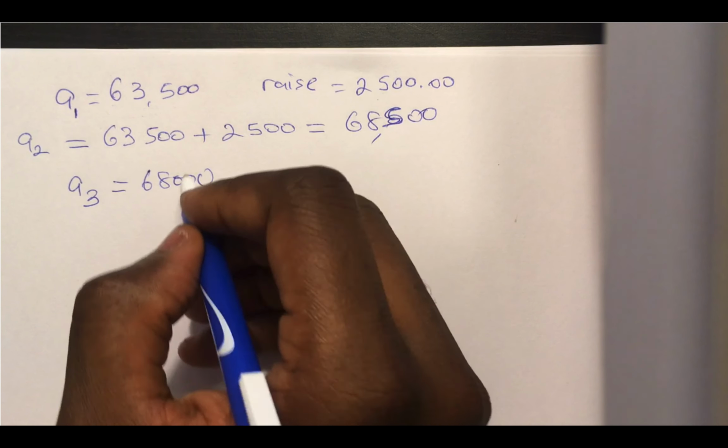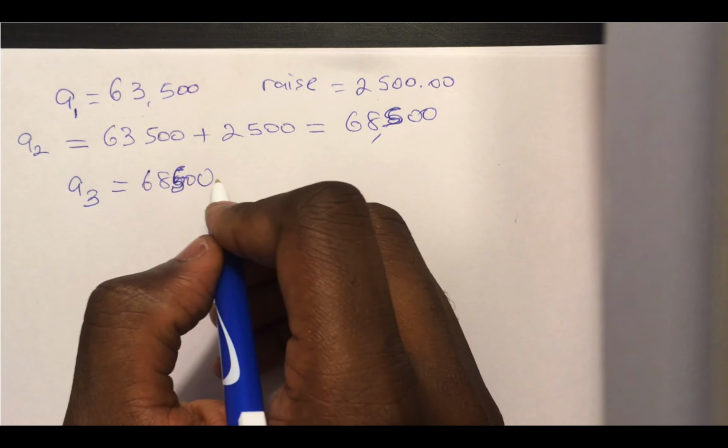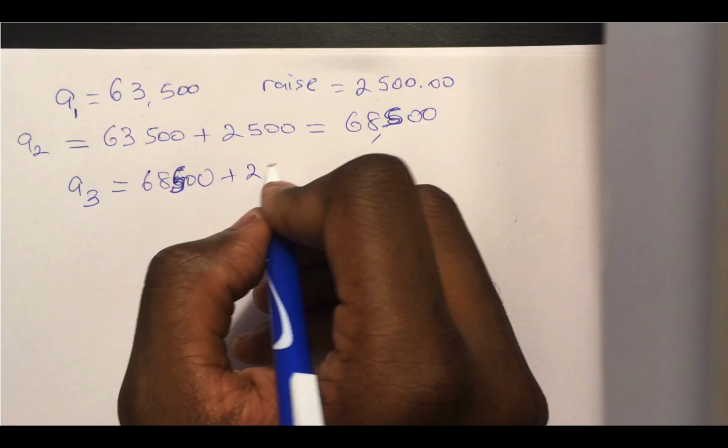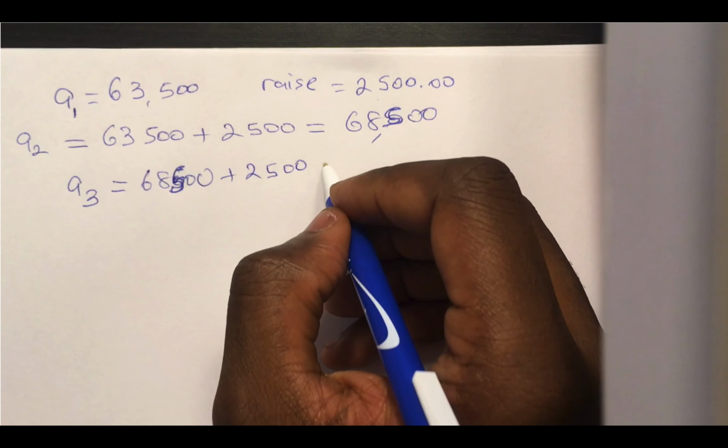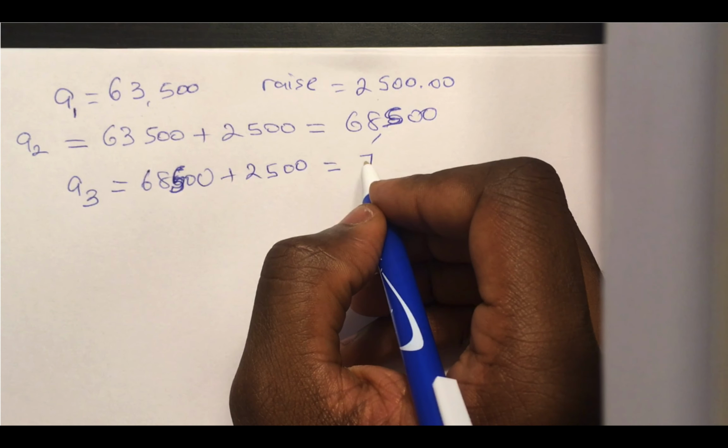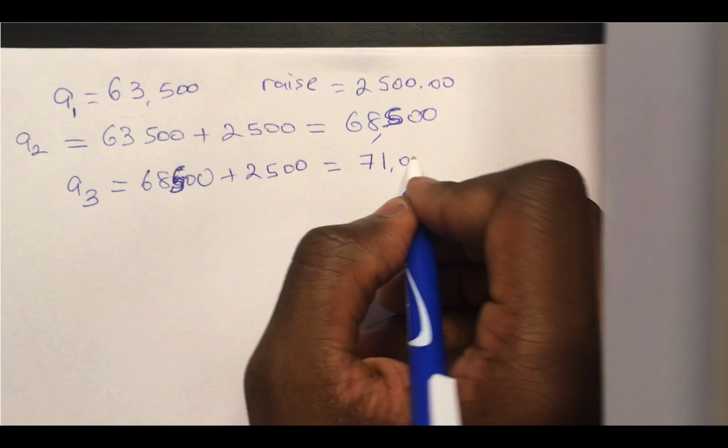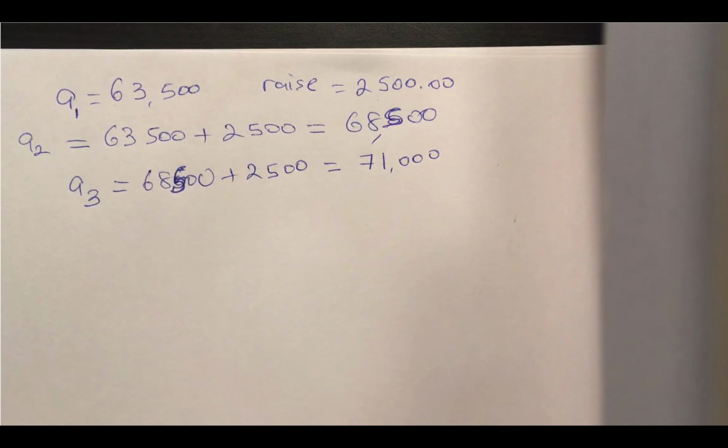And then 68,500 plus 2,500 will give you 71,000. Let me just confirm this in my calculator. 68,500 plus 2,500 is 71,000. Alright, perfect.